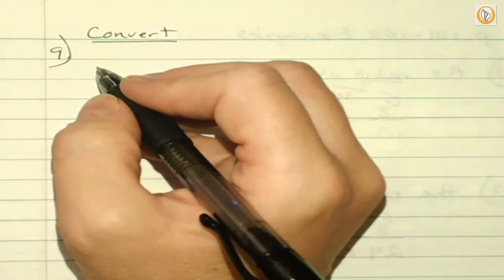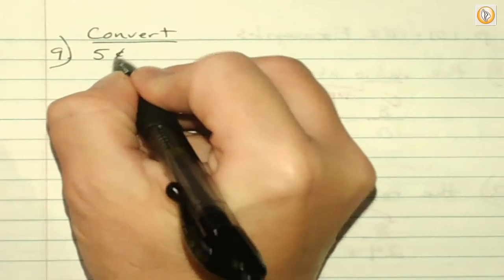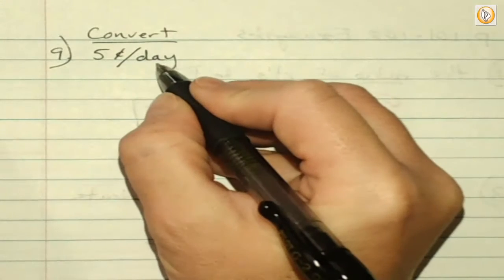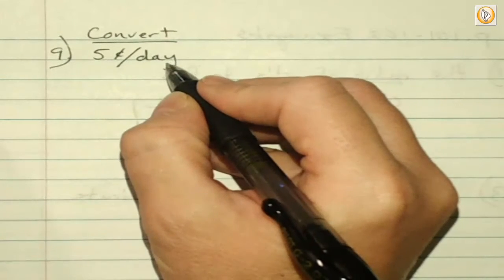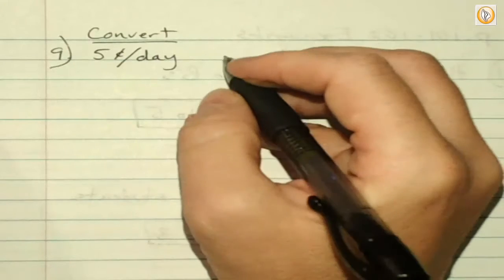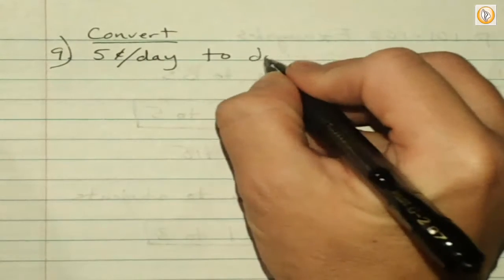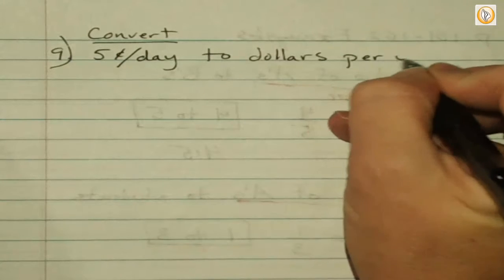So it is 5 cents per day. If it's per day, that means 1 day. So 5 cents per day, how many dollars per year?